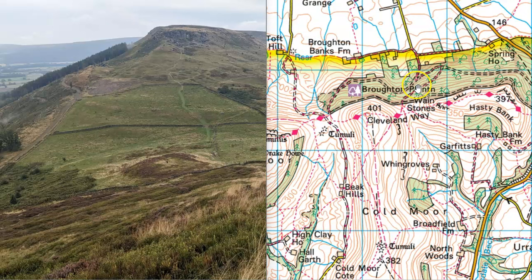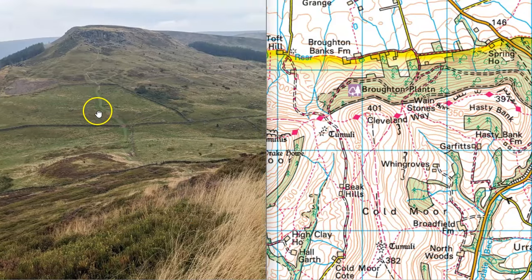Well, we've got a track here, but that is coming into the dip between this hill and this hill. It's the lowest point, and this track here is coming in higher up the hillside. So the low point is down here, so that track there is going to be this one here, not that one there.